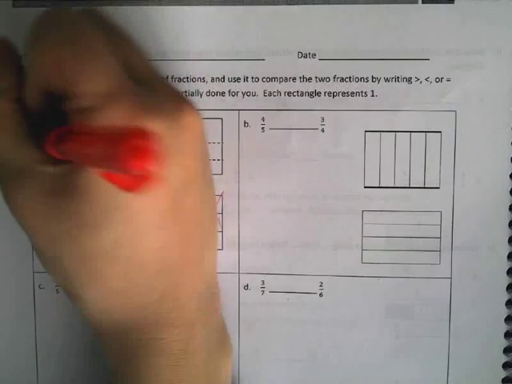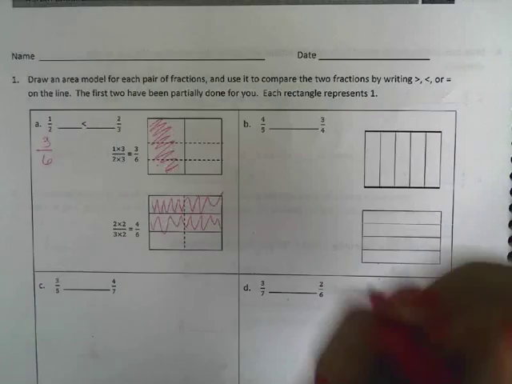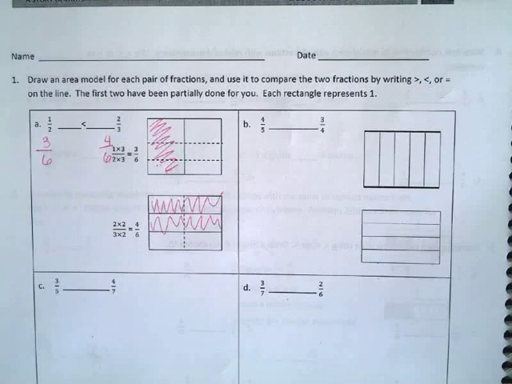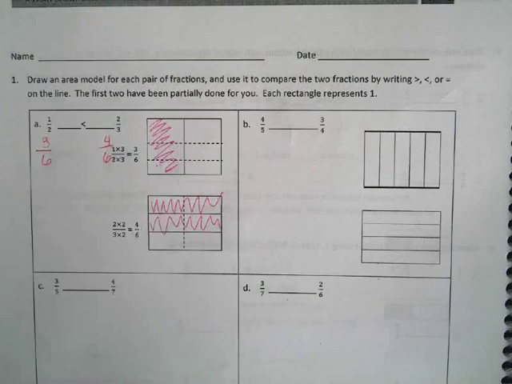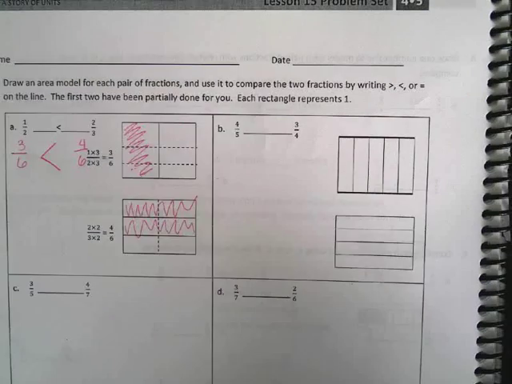So underneath 1/2, let's write 3/6 because that's what the equivalent fraction was. And underneath 2/3, let's write 4/6. Which one of those is bigger? David? Yeah. So we match, right? All right, let's scooch over to B.